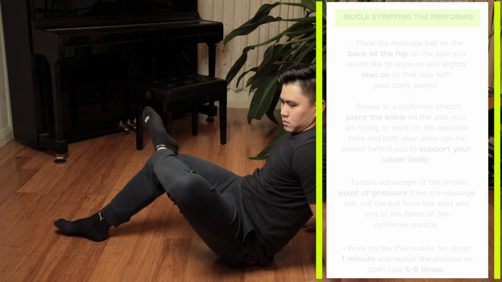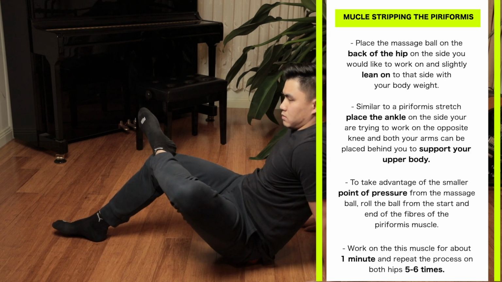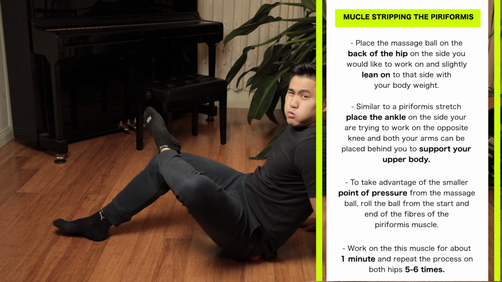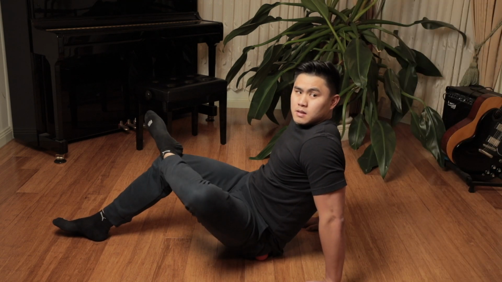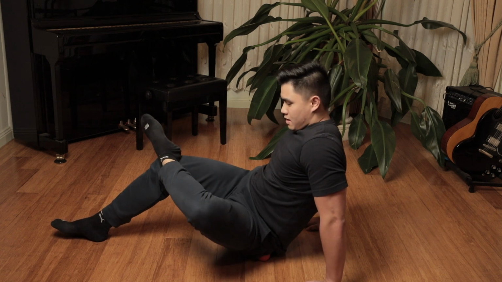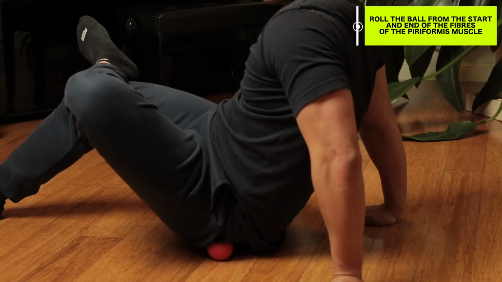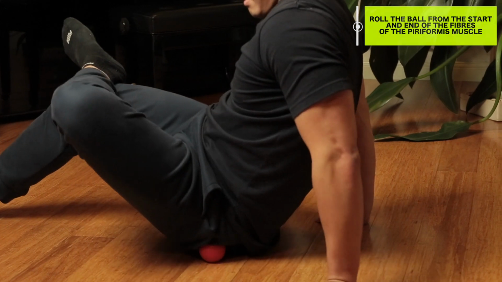Similar to the piriformis stretch, place the ankle on the side that you're trying to work on the opposite knee, with both of your arms placed behind you to support your upper body. To take advantage of the smaller point of pressure from the massage ball, roll the ball from the start to the end of the fibers of the piriformis muscle.